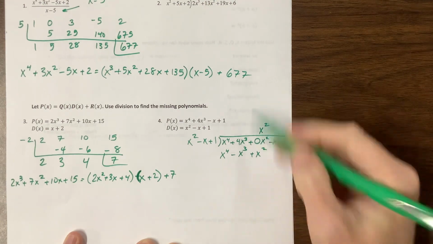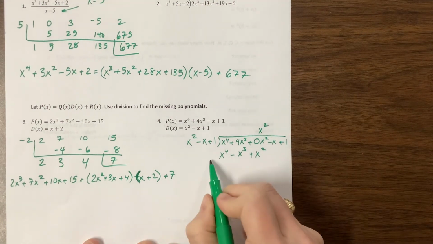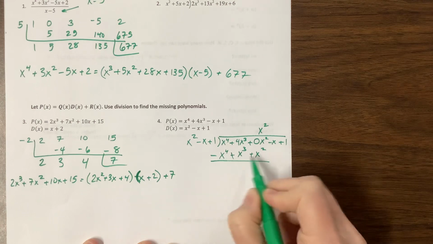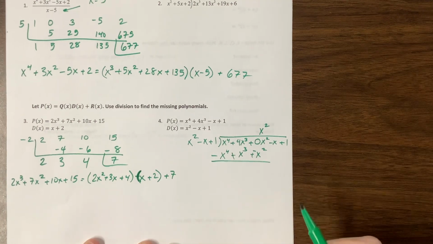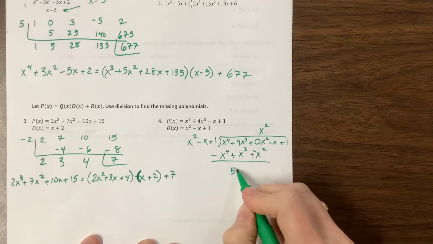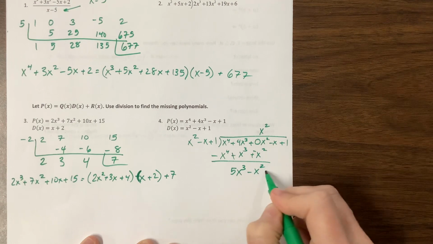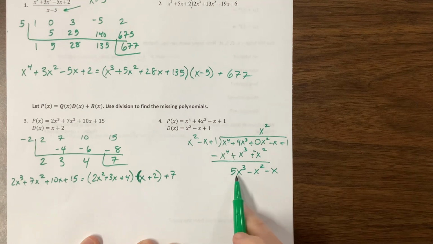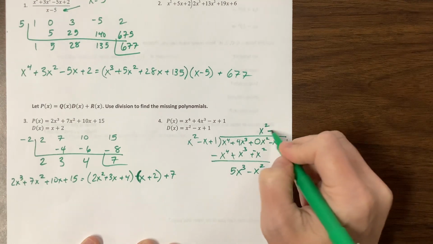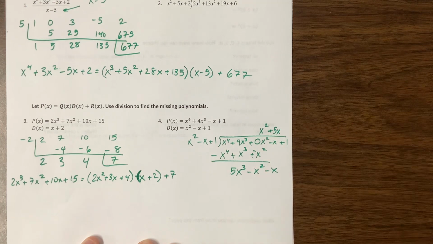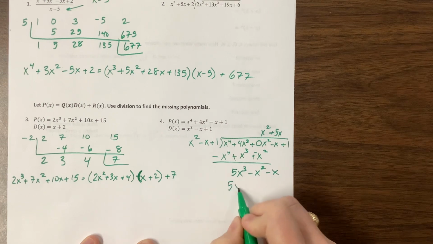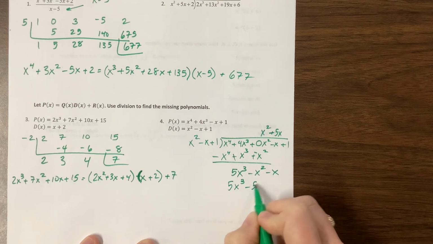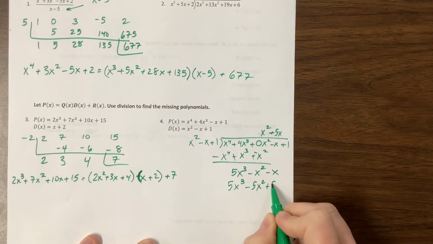Notice my whole column always, they're like terms. When I subtract, this is gone. My goal is always to get the first thing to disappear. If I didn't, I did something wrong. Okay, so then this is 5x cubed minus x squared. Let's bring down the next one. Now 5x cubed divided by x squared is going to be a positive 5x. I did not save myself enough space. Here we go. 5x times that gives me a 5x cubed and a negative 5x squared and a positive 5x.